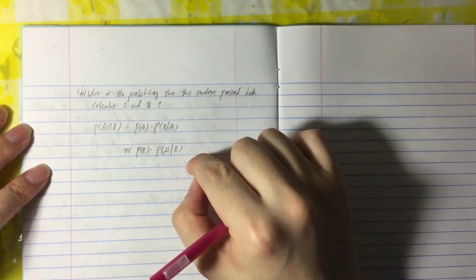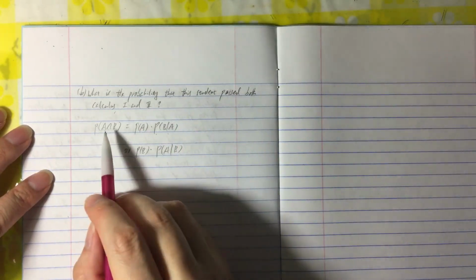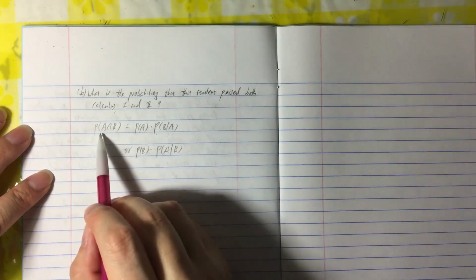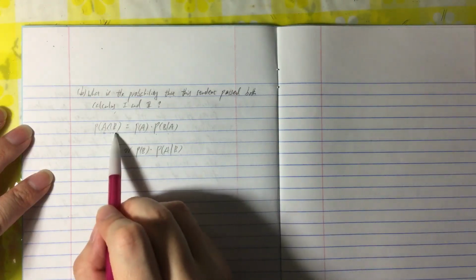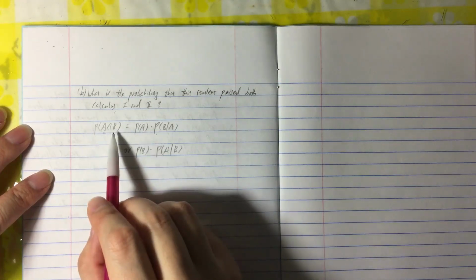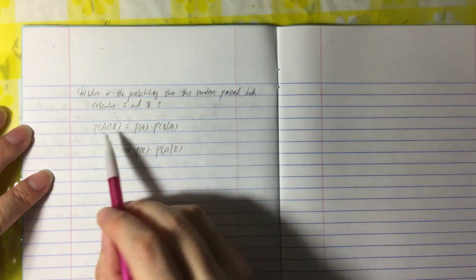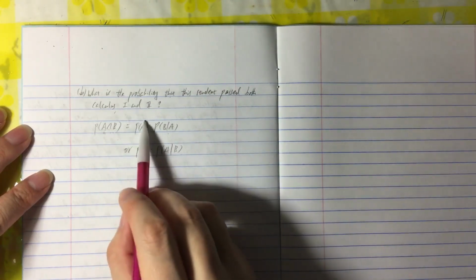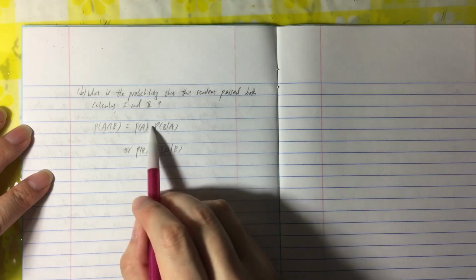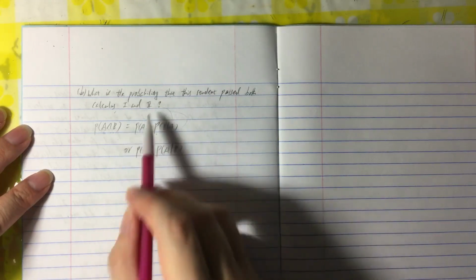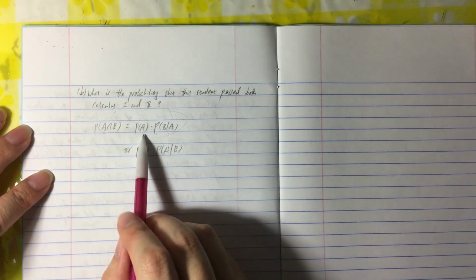Which formula should we use? Here, look at event A and B. Which event comes first? Event A represents the student pass calculus 1. Event B represents the student pass calculus 2. We know that event A comes first. The student must pass calculus 1 first, then pass calculus 2. So since event A comes first, we write probability of event A first, then times probability of B given A. Use this formula since the event A comes first.